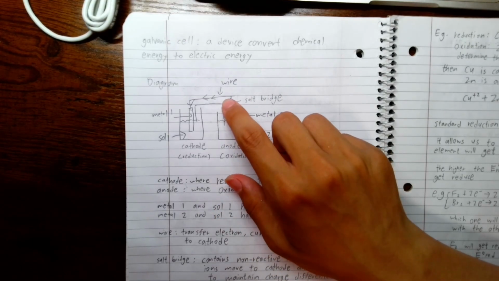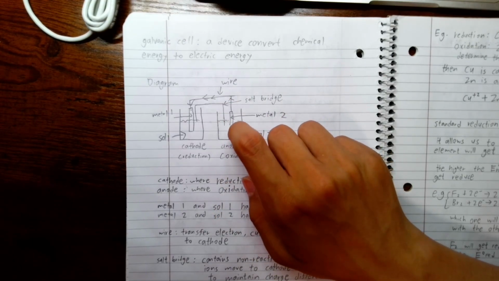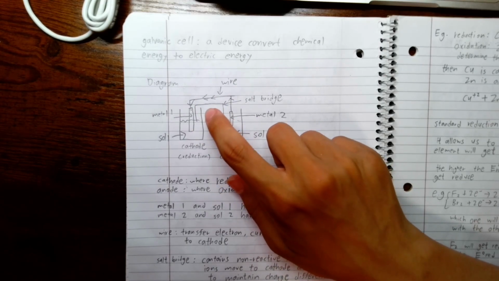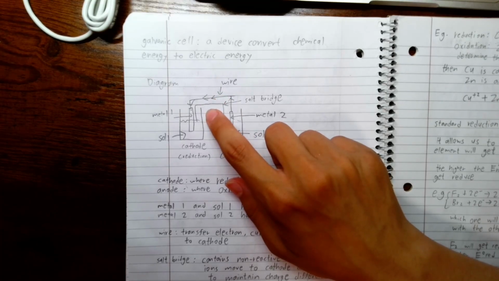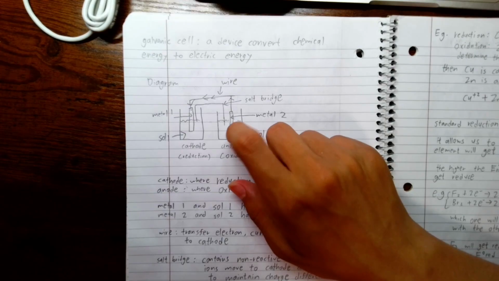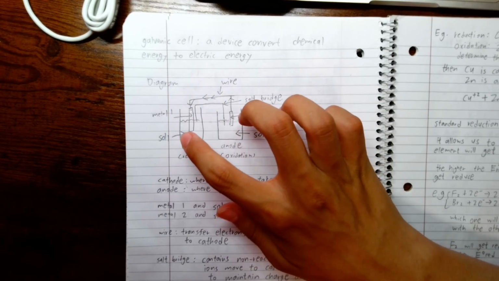At the top, it is the wire. The current flows from one direction to the other. Here, under the wire, this is the salt bridge. And inside the salt bridge, there's some kind of ionic compound. It will get dissolved into a positive ion and a negative ion. And they will flow to the two cells.